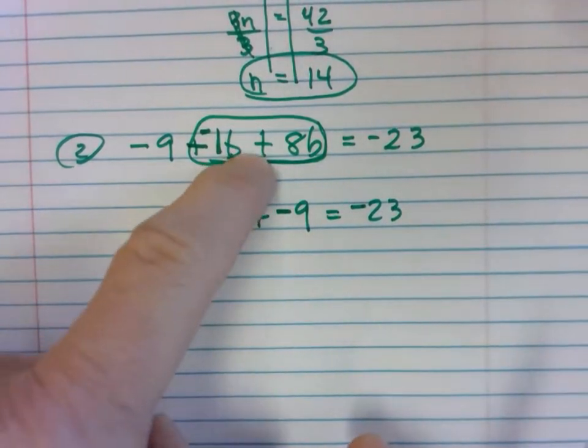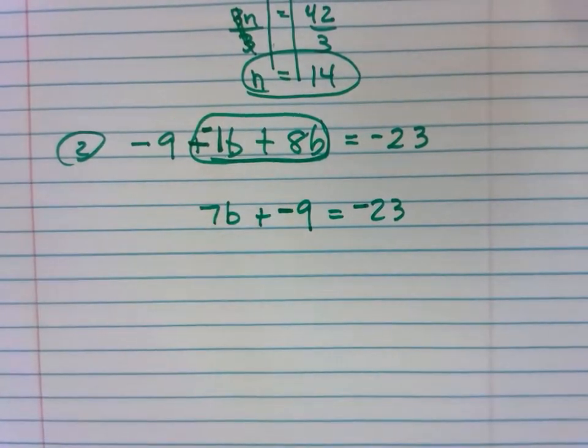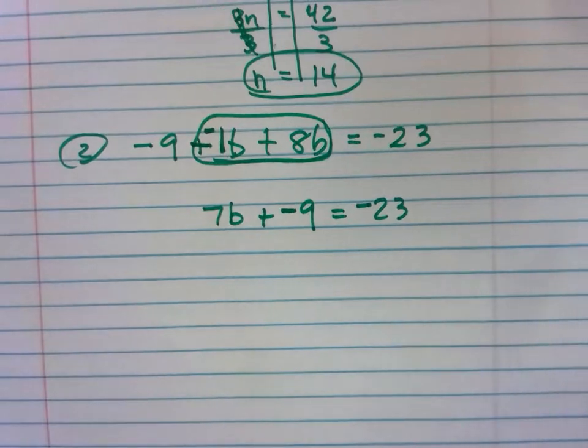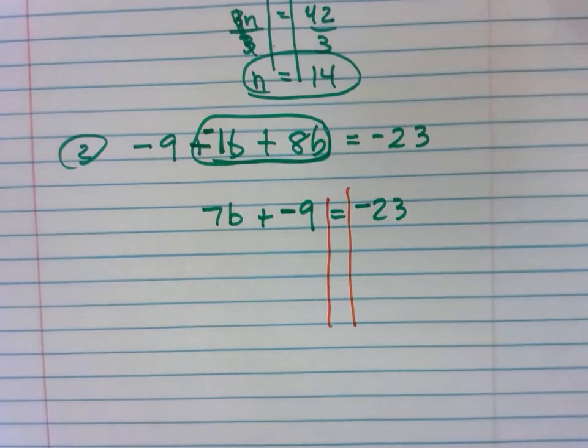All right, so combine the like terms into 7b, and then I'm just putting the minus 9 over there, or you can make it plus negative 9. Whichever way makes you happy. Makes me happy. Are you happy? I'm happy. If you're happy and you know it, clap your hands.